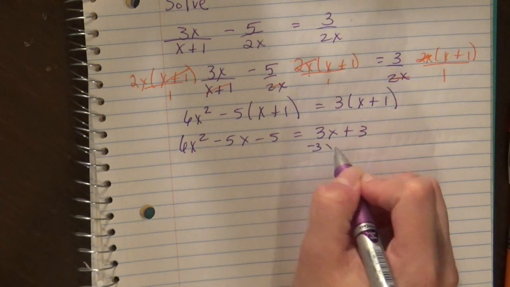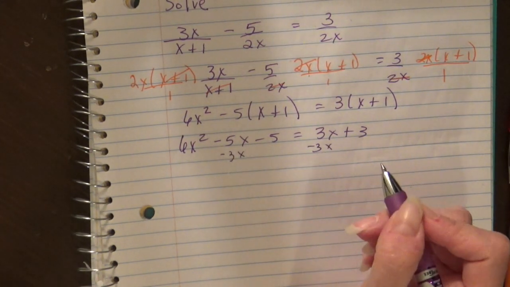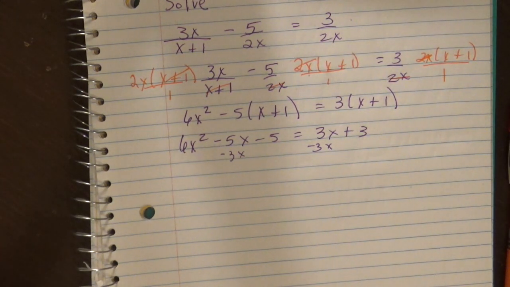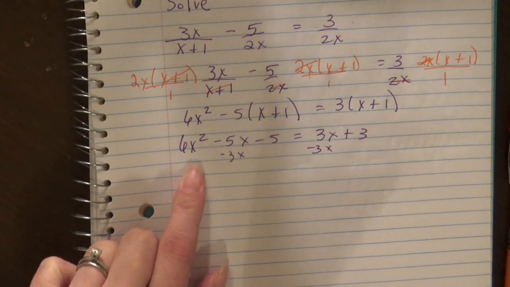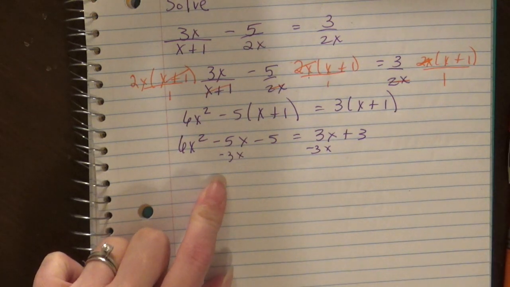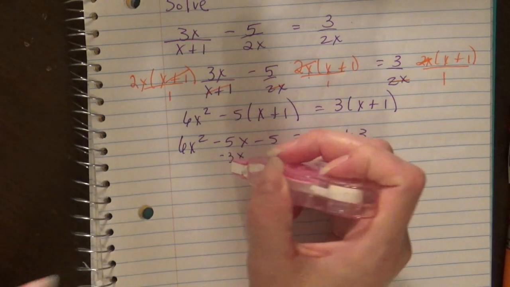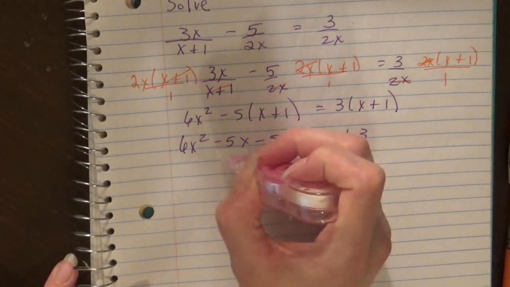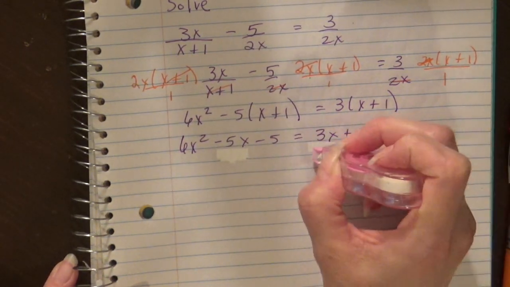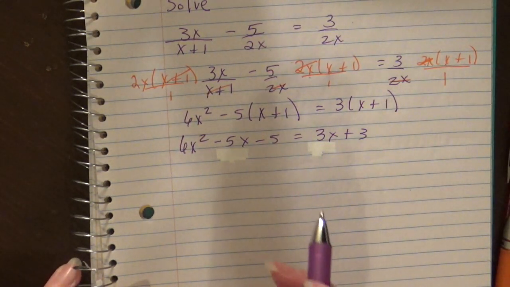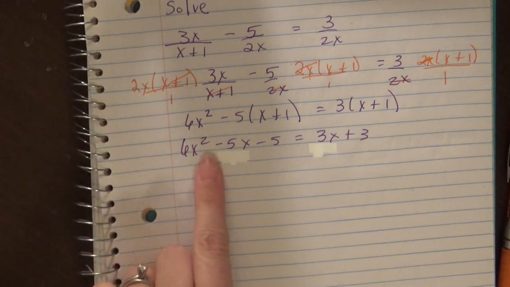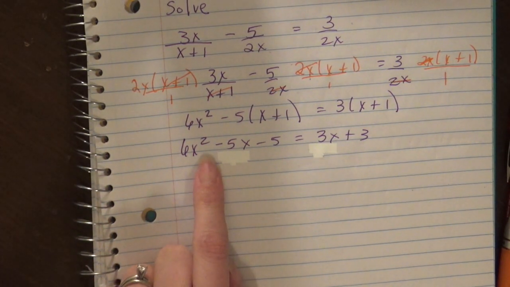So I'm going to subtract 3x on both sides. Or, I'm sorry, let me rephrase that. So how do I know where to go from here? I've noticed you guys, or just students in general, get to this point and they're not sure where to go next. The key thing that you should notice at this point is you have an x squared. Since you have an x squared, that means you have a quadratic equation. How can you handle a quadratic equation?